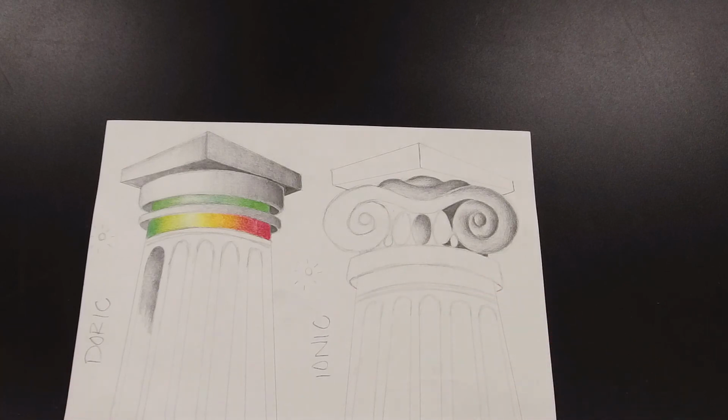So I will continue working on this example a little bit so that you guys can see it in class. But that's going to be it in terms of Ionic shading videos.